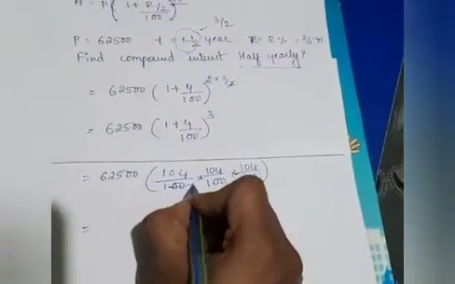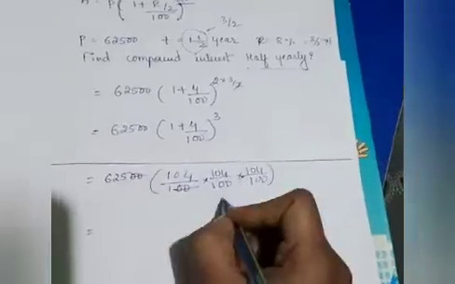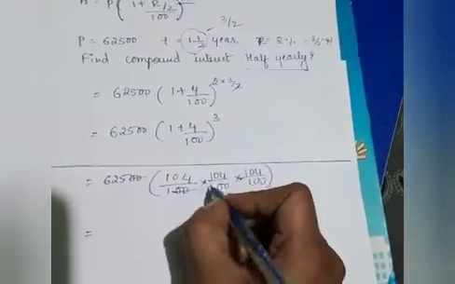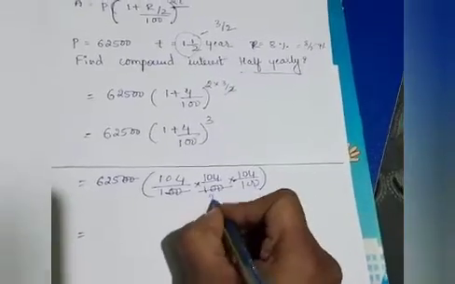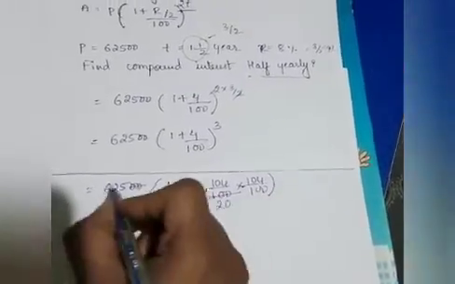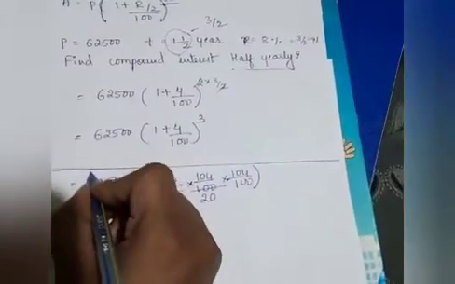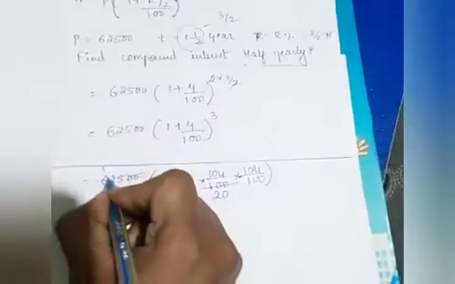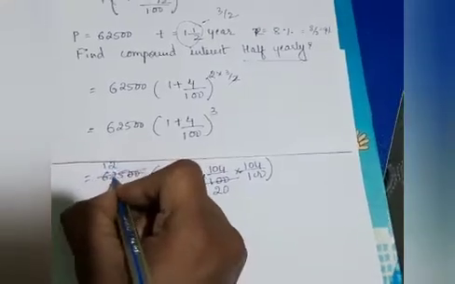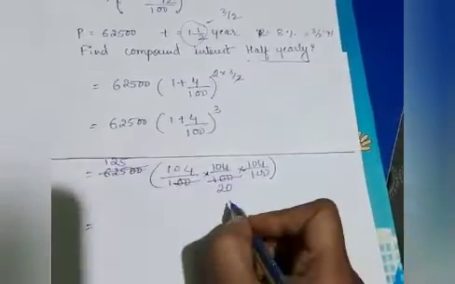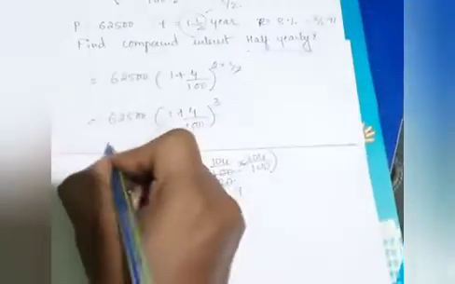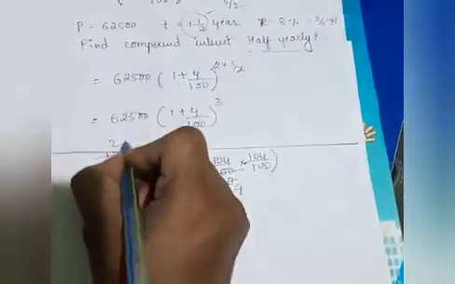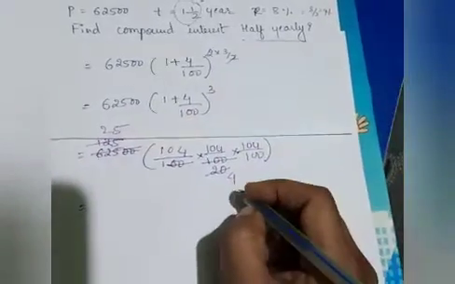2 zeros get cancelled, 2 zeros get cancelled, and with the table of 5, 20s are 100. 5 ones are 5, 1 left, 5 twos are 10, 2 left, 5 fives are 25. So 5 fours are 40, 5 twos are 10, 5 fives are 25.